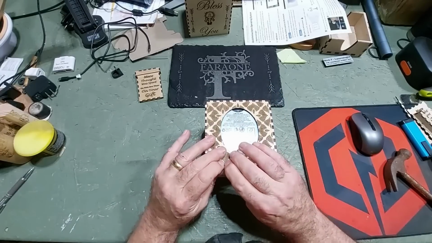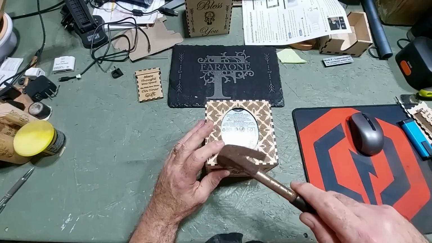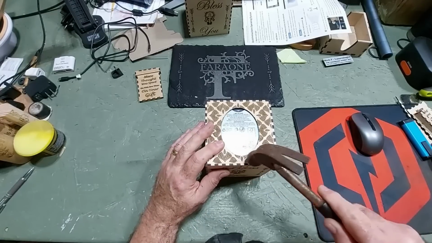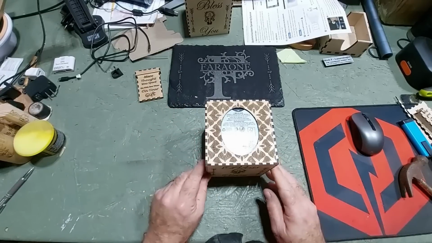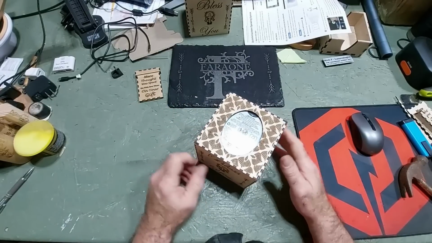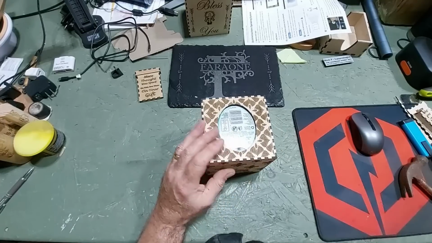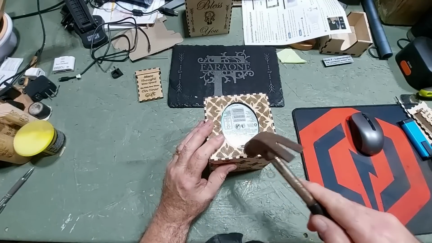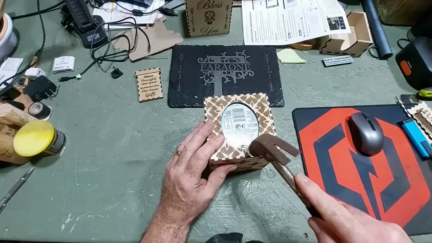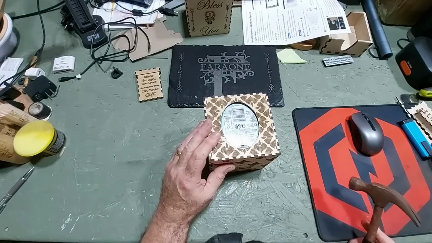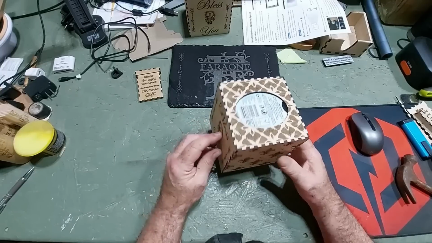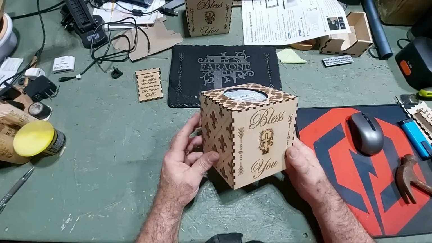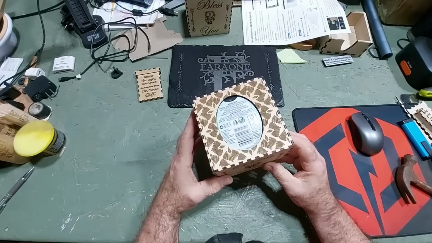And then of course I'm going to go around it, make sure everything is all the way down, all the way around on all four sides. And then when I'm finished doing all that, I'm going to just wax it. I'm going to use some beeswax, and I'm going to go over this whole thing with beeswax, and it's going to come out looking beautiful.